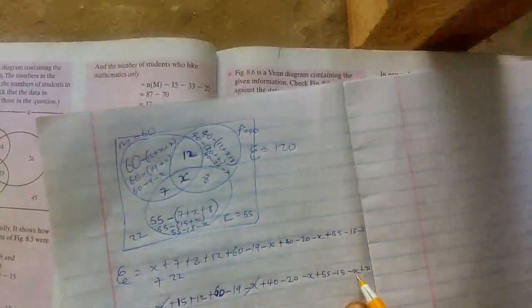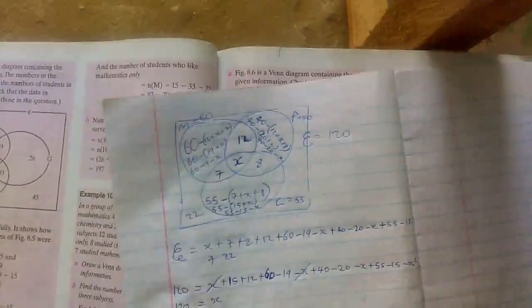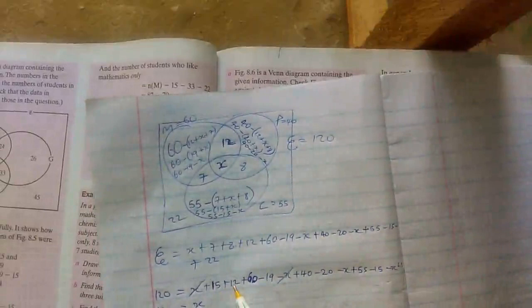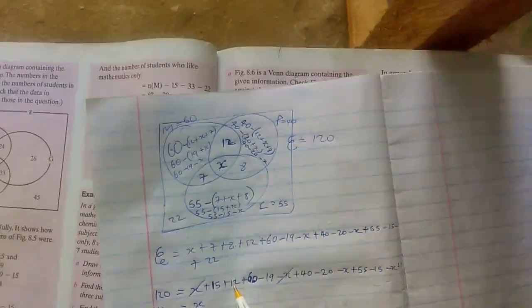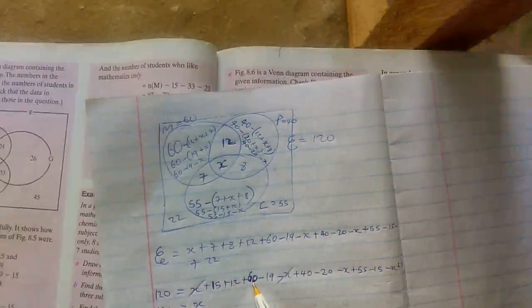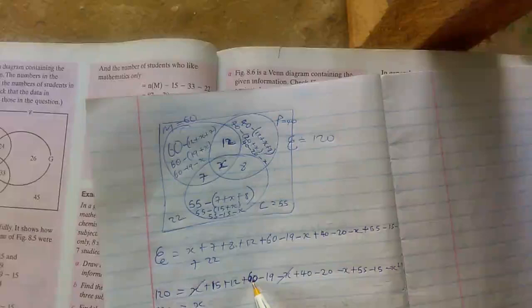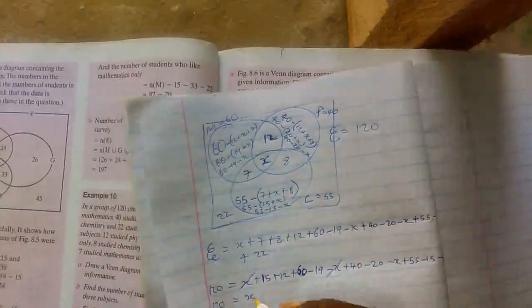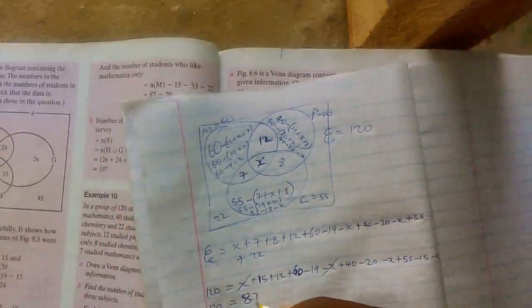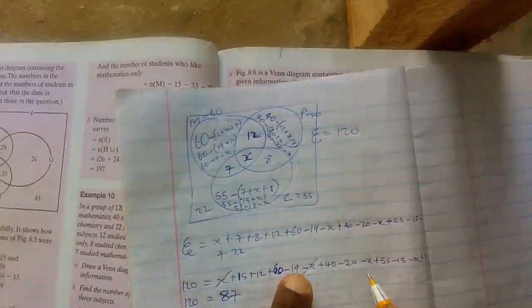Okay, let's add all the numbers together first. 15 plus 12 is 27. 27 plus 60 is 87. We can go slowly. Let me change this to 87. So we are done with all this.